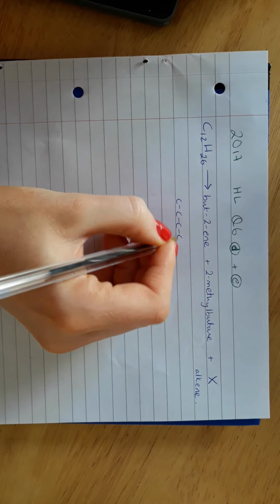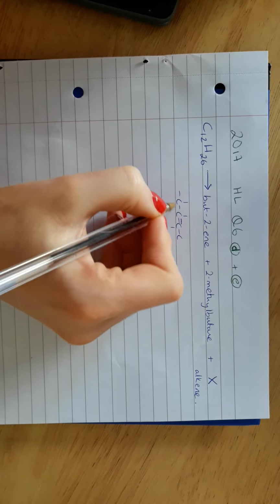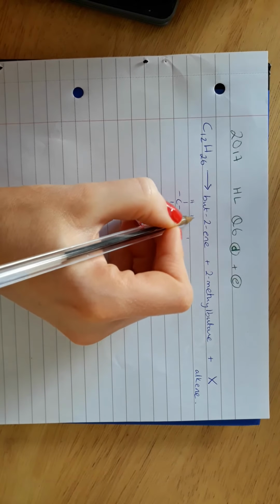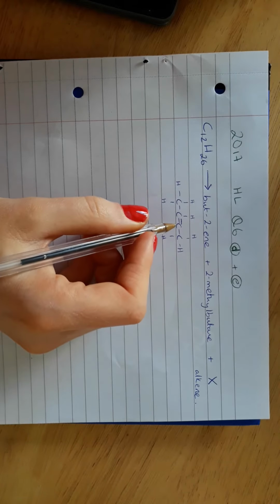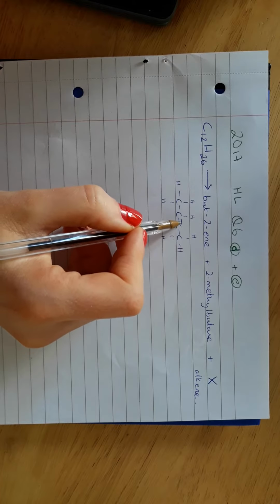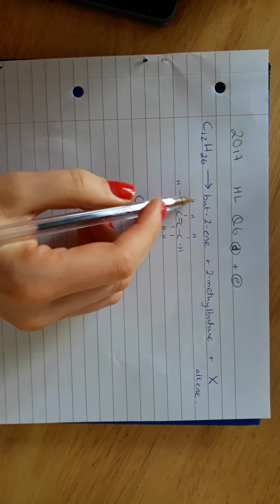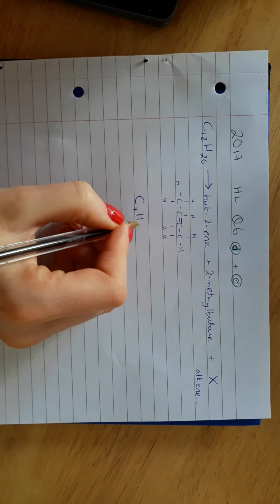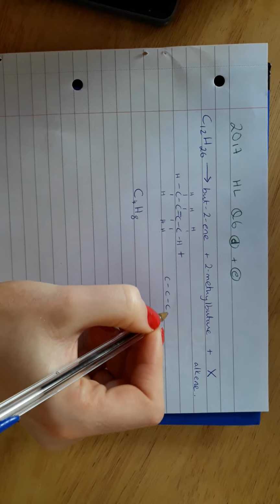Meth, eth, prop, but. On carbon number 2, we have a double bond, and then you simply saturate everything else as best you can, which would look like this. It's important to remember that carbon can only be involved in 4 single bonds. This carbon here has 1, 2, 3, 4, and this carbon here has 1, 2, 3, 4. It's just good practice to put the hydrogens as far away from each other as possible, but you don't have to do it. Looking at the molecular formula, I have 4 carbons, and I have 8 hydrogens. So that is but-2-ene.